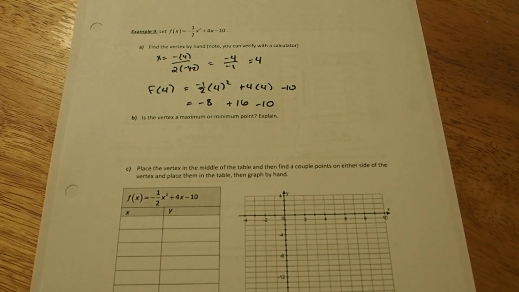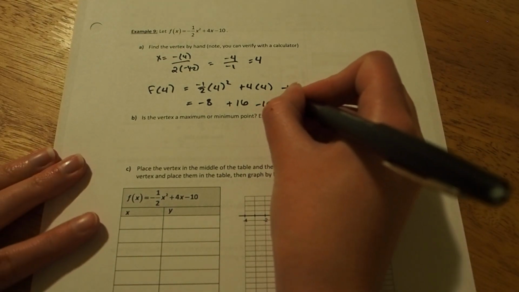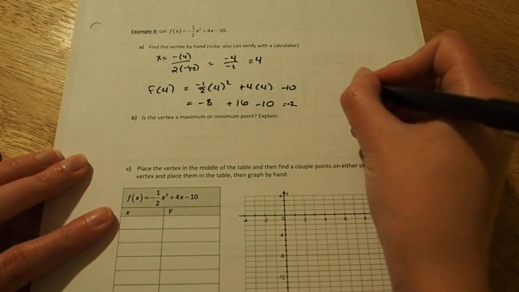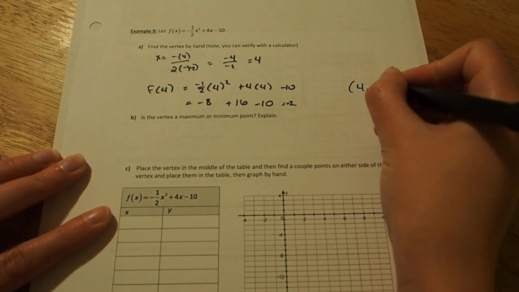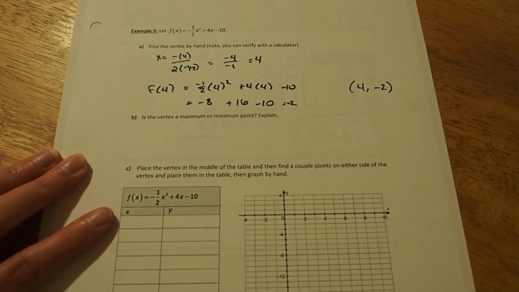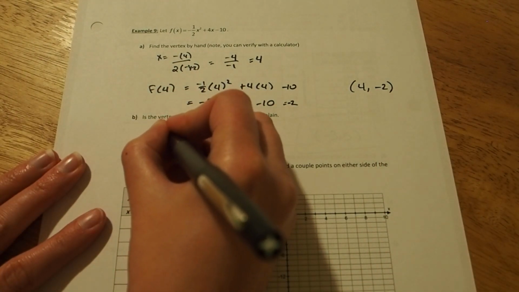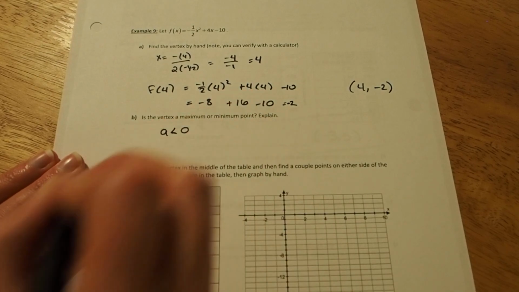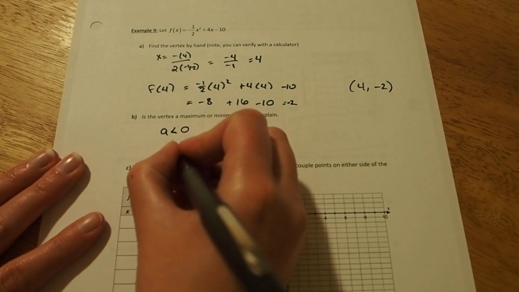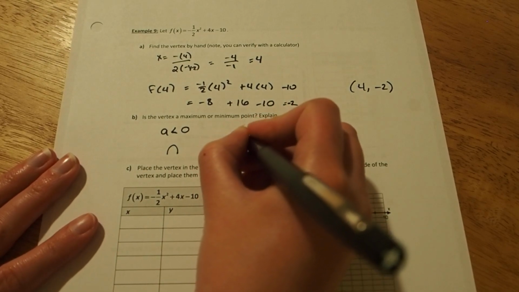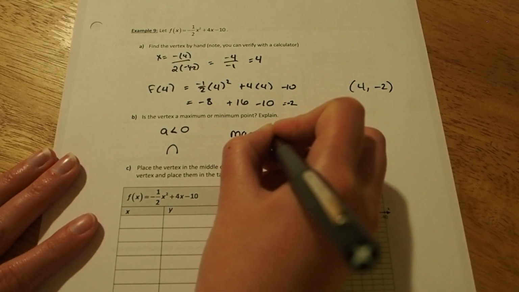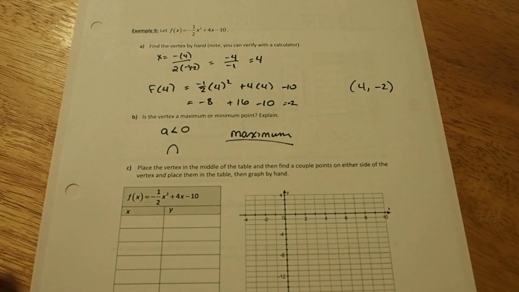So far I've got negative 8 plus 16 is 8, minus 10 is negative 2. So my vertex appears to be at 4, comma, negative 2. Is it a max or a min? So here my a value, once again, is less than 0. So that means it opens downwards, which is once again a max, because the a value is negative 1/2, right? So it's less than 0.